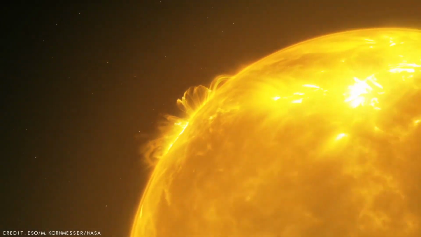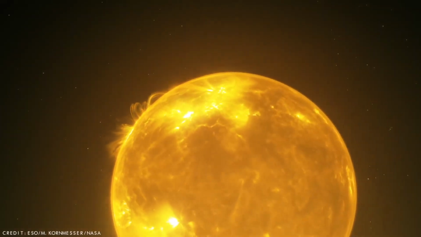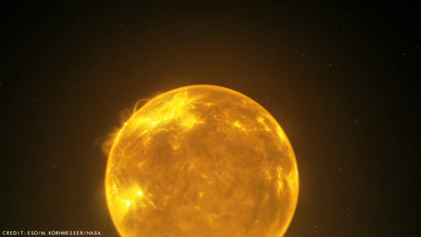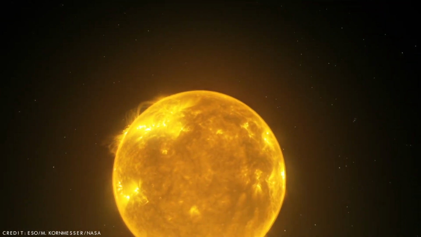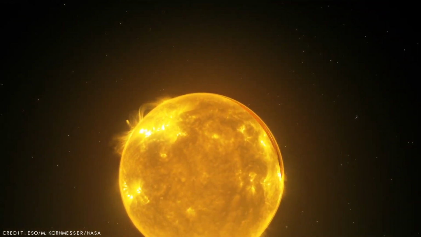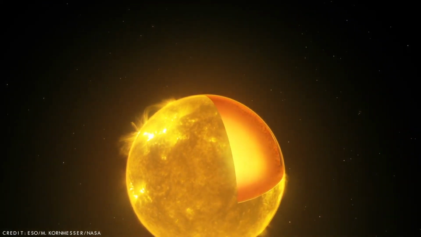We ought to talk a little bit about what's inside the sun's interior, and the temperature in the central core of the sun is about 15 million Kelvin.